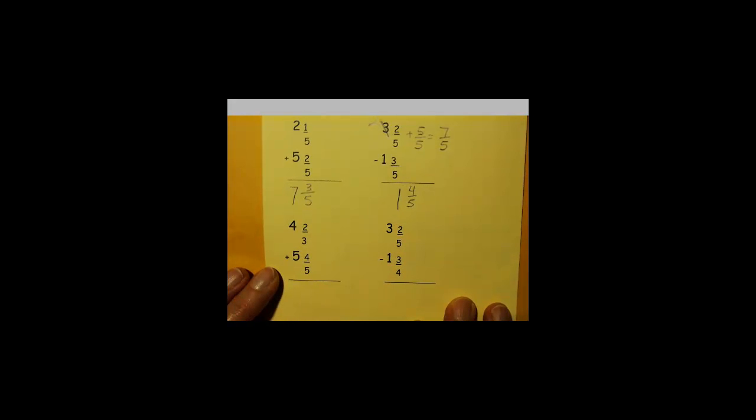Okay, down below here we are adding. Again, we do not have like denominators, so we're going to have to write equivalent fractions with common denominators. Our common denominator is going to be 15. We got from 5 to 15 by multiplying by 3, so 4 times 3 would give us 12. We got from 3 to 15 by multiplying by 5, so 2 times 5 is going to give us 10.